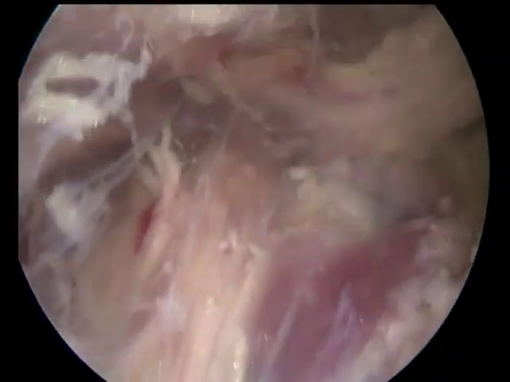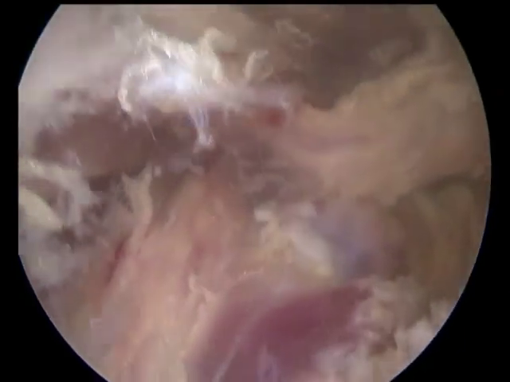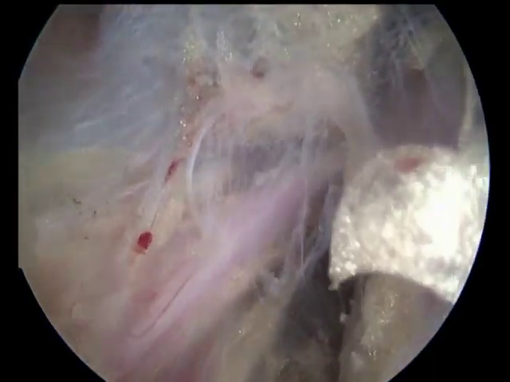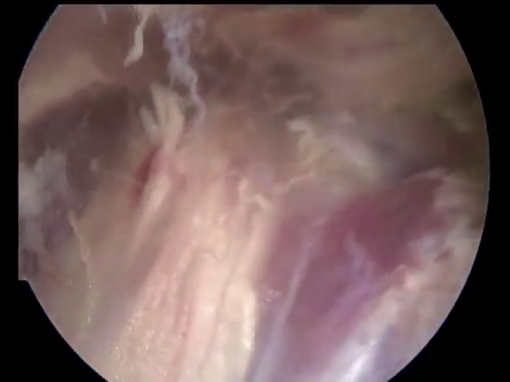And this is the final view of sciatic nerve after decompression. This is the infrapiriformal space. We see it proximally. And this is inferior gluteal artery, which is located medial from the sciatic nerve. And this is the final view.